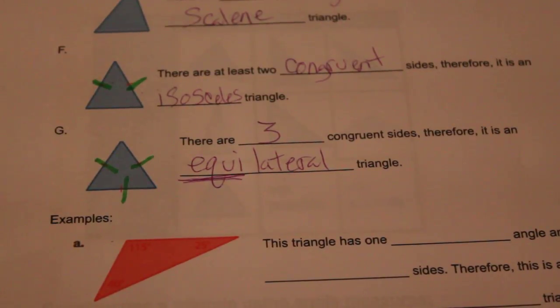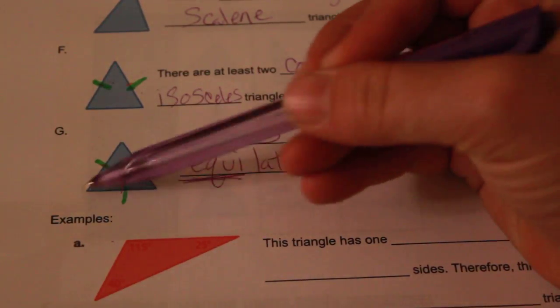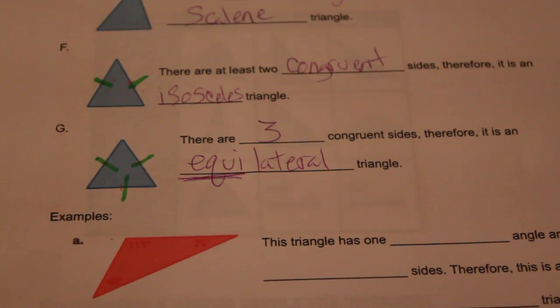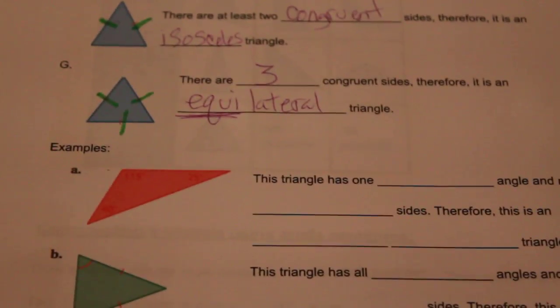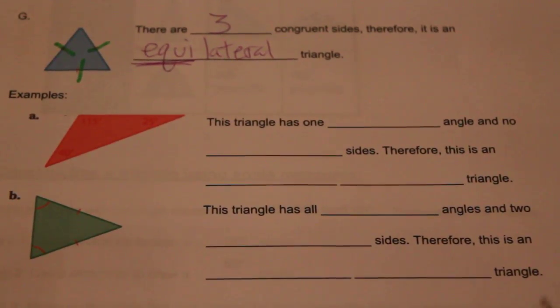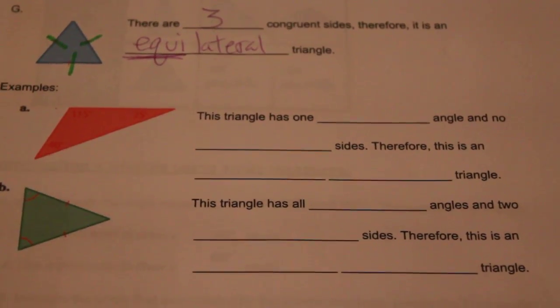Once again, the equa means equal. Lateral, think of your line. Equal length on these sides, equilateral. We're going to move on to looking at some examples to practice classifying them.